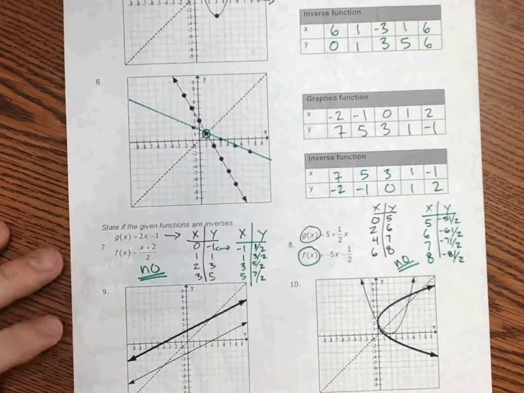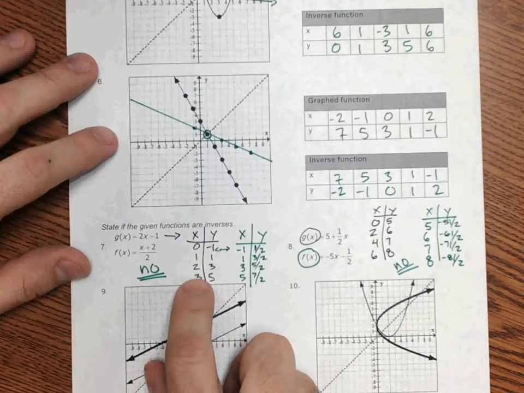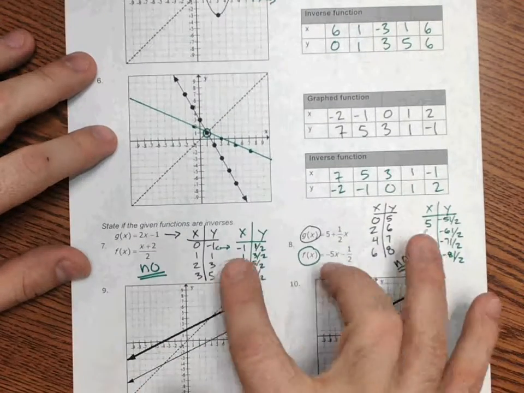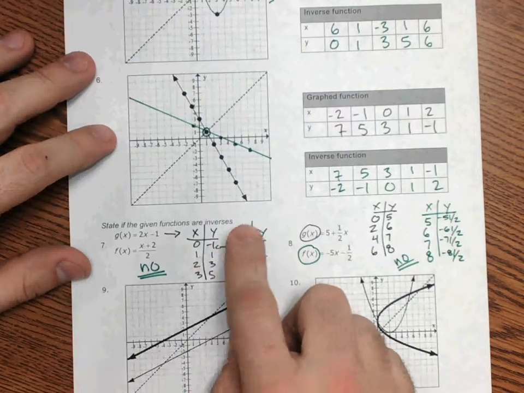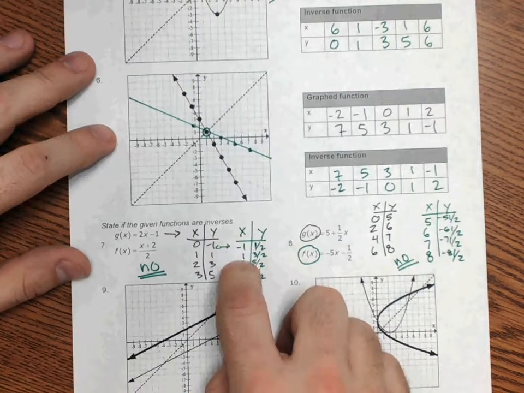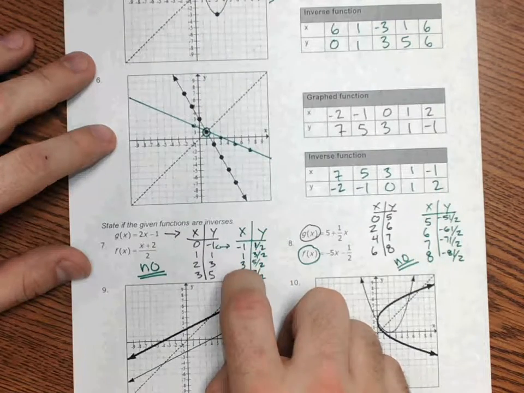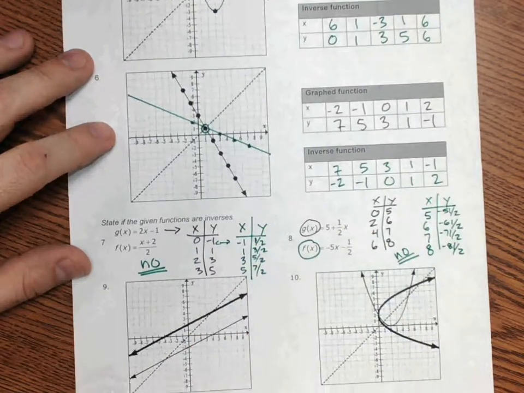So that's what you're looking for. Okay, you want to make a small table, it'll only take you a few minutes. Make one for the original function, swap your x's for y's, and then check the y value for each of these x values. Okay, that's probably the fastest way to do it.